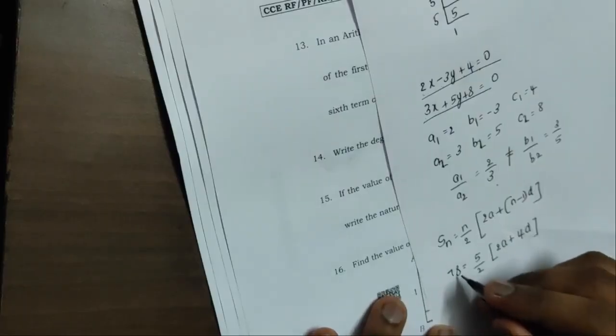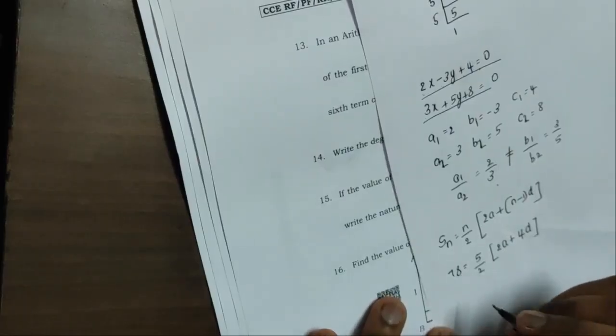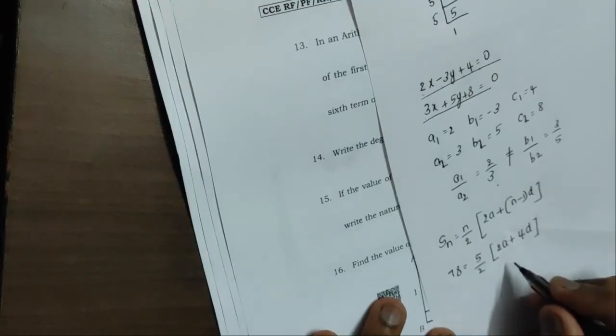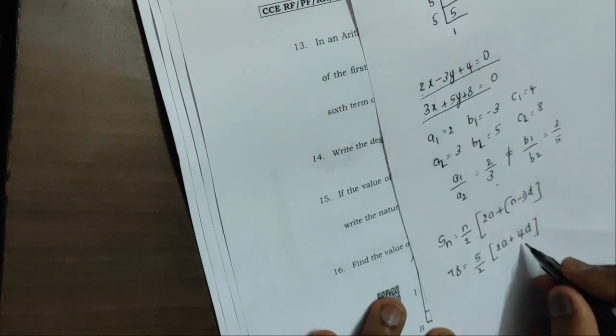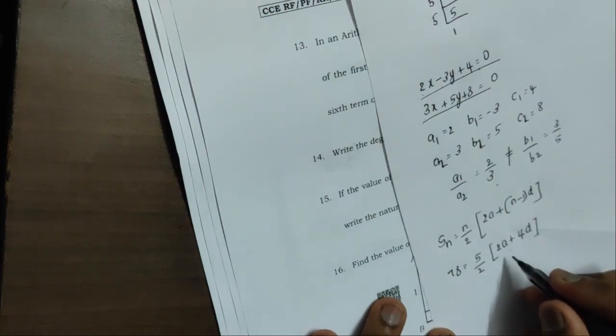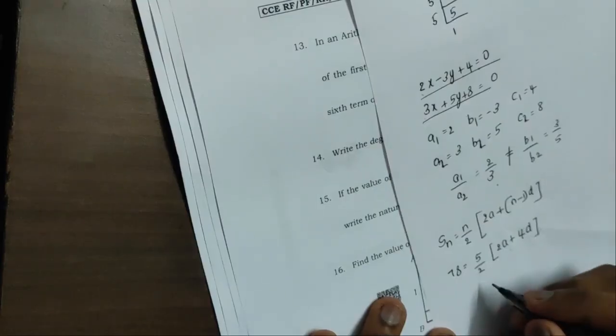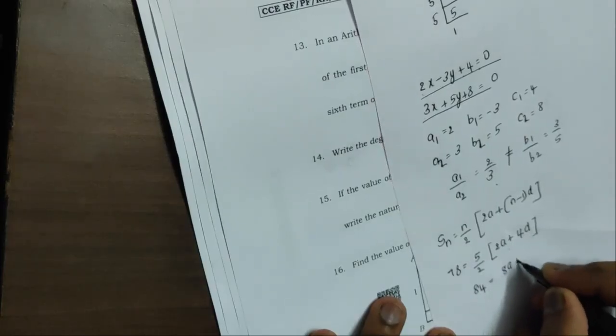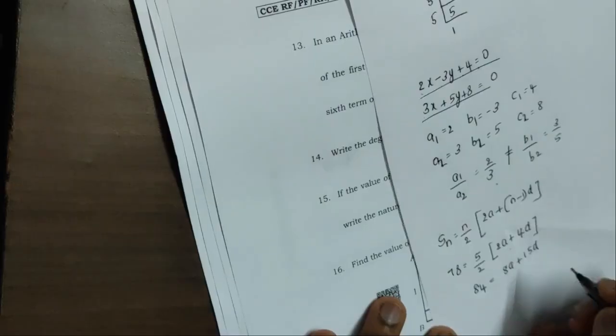When you multiply this and divide by 5, we will get one equation with a and d. That is 84 is equal to 8a plus 15d.